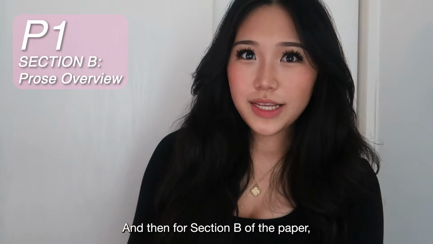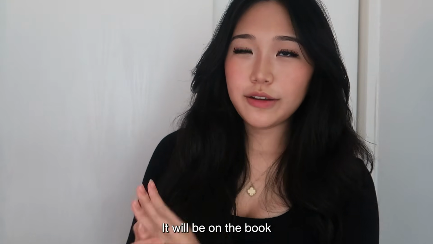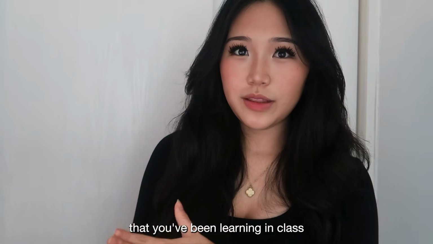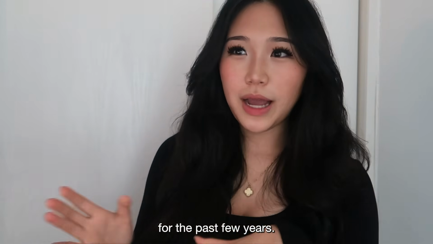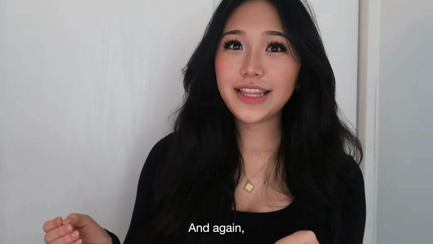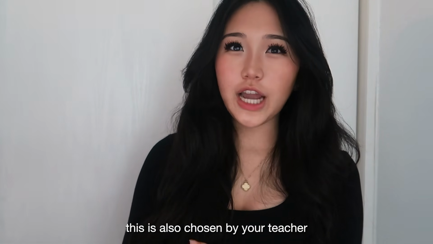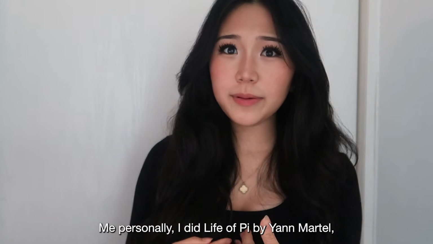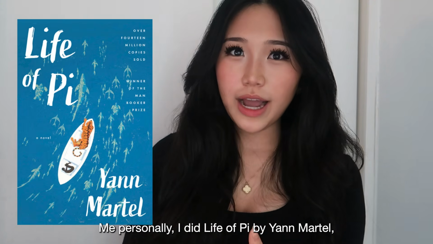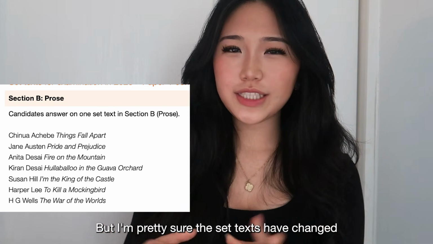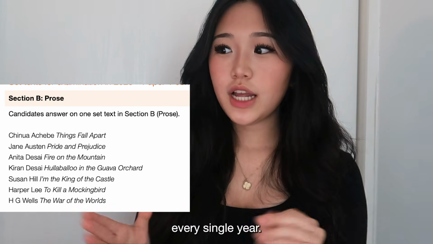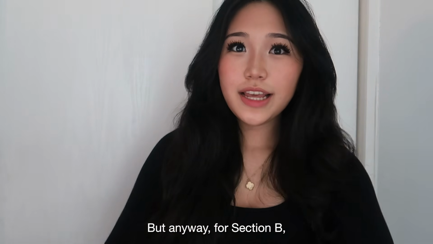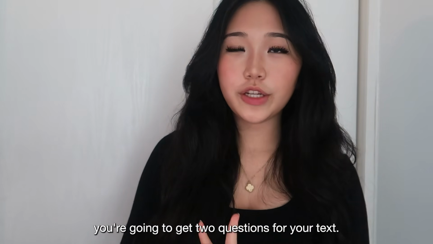And then for section B of the paper, which is on the prose, it will be of the book that you've been learning in class for the past few years. And again, this is also chosen by your teacher out of the set text. Me personally, I did Life of Pi by Yann Martel, but I'm pretty sure the set texts have changed every single year. But anyway, for section B, you're going to get 2 questions for your text.